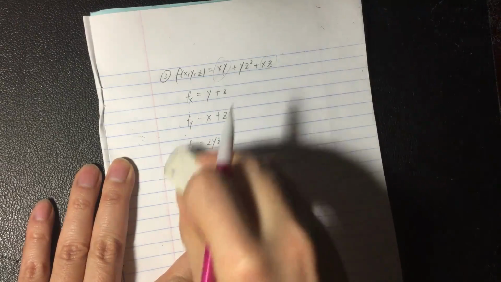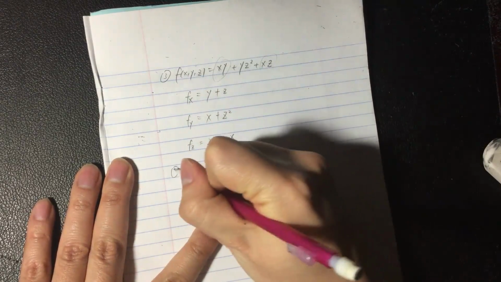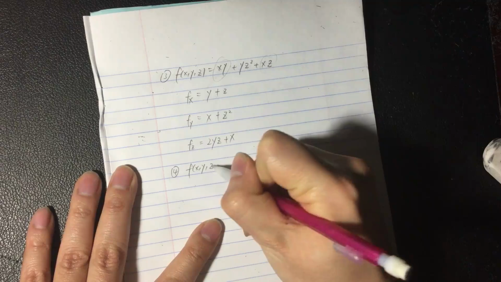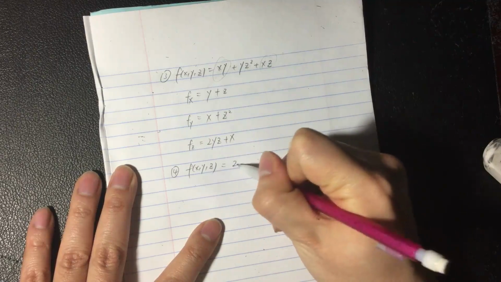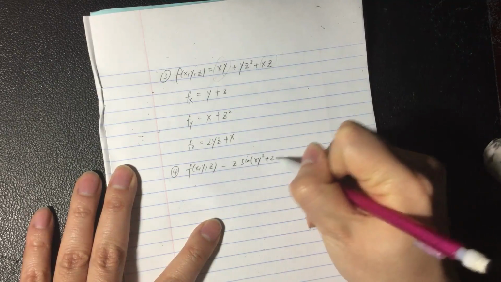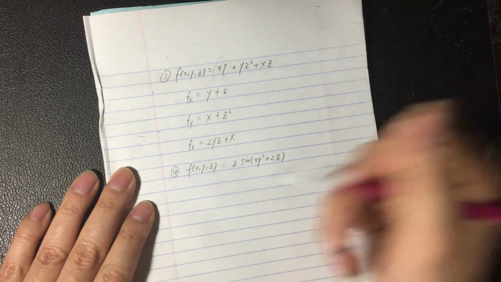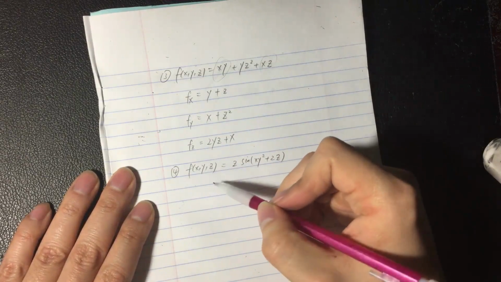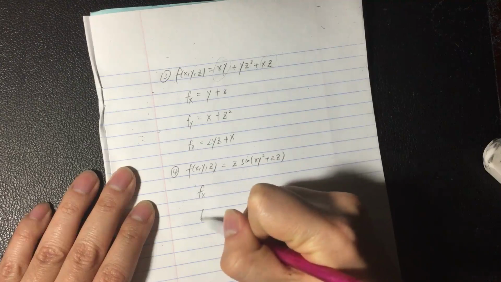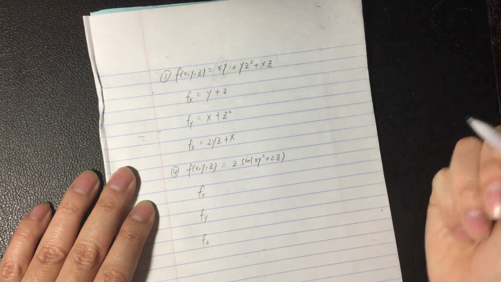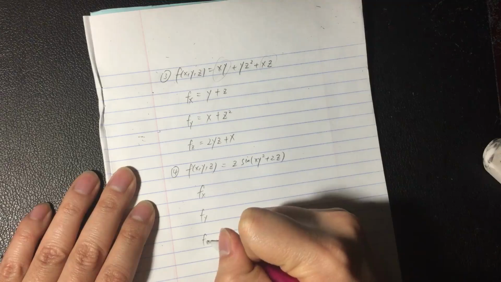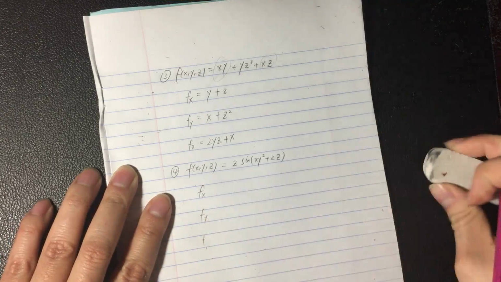Number 4. f of x, y, z equals z sine of xy squared plus 2z. If a function has 3 variables, it has 3 partial derivatives, f sub x, f sub y, f sub z. Do each one individually.